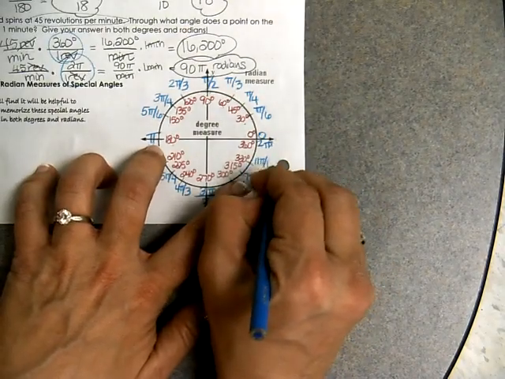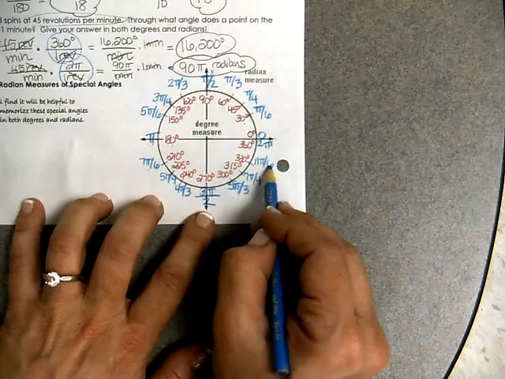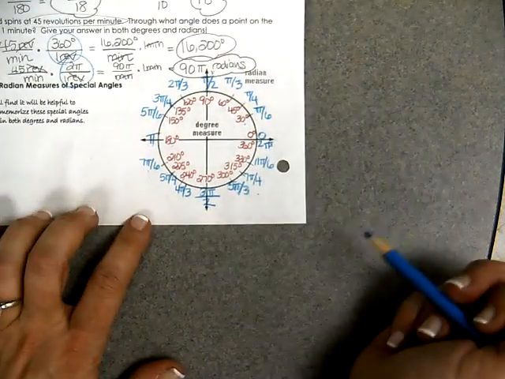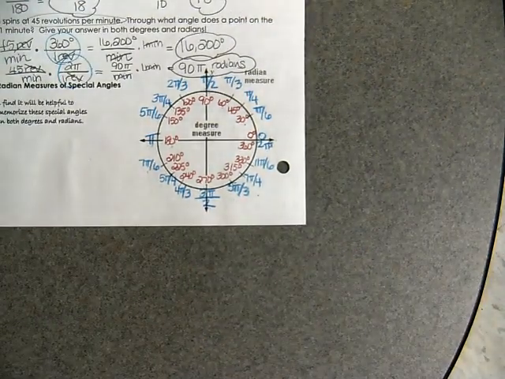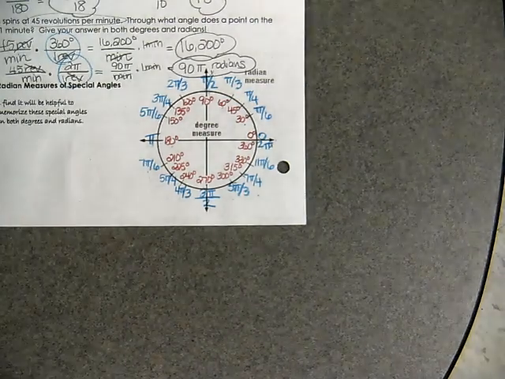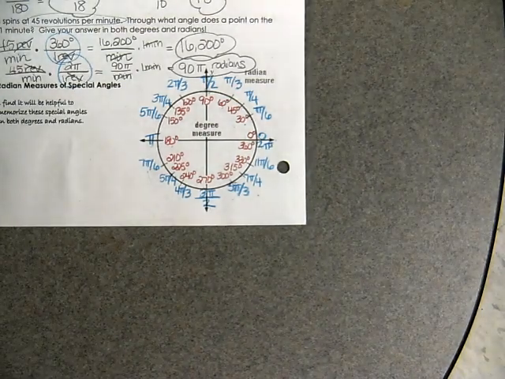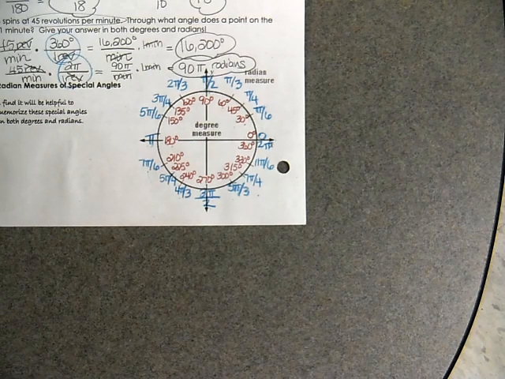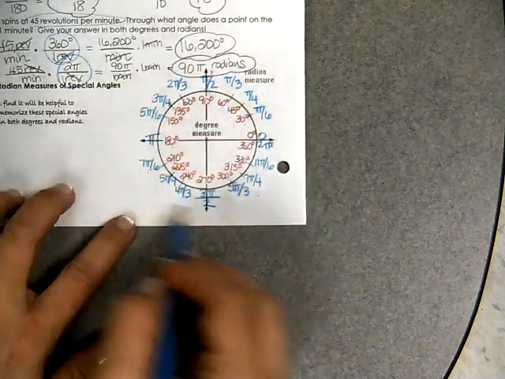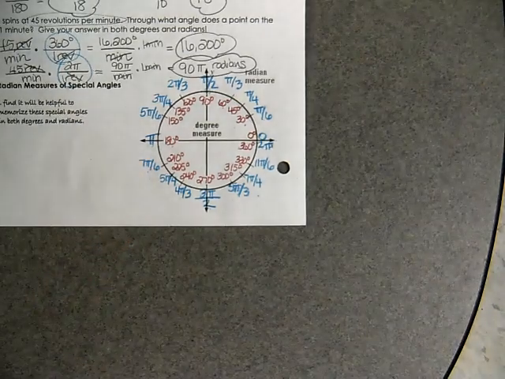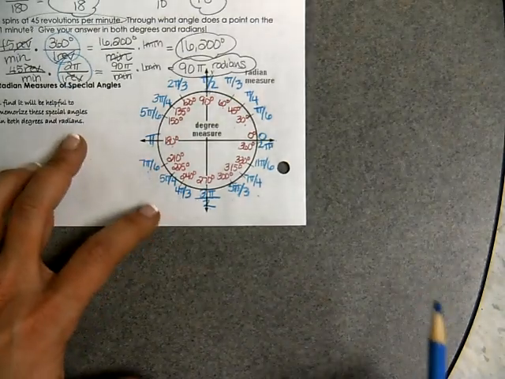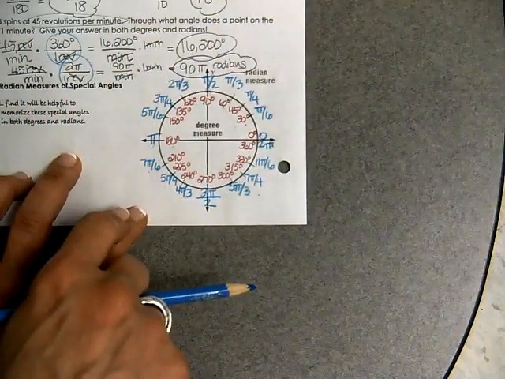11/6 doesn't reduce, and 12/6 is 2. And those are the special radian measurements of the unit circle. These will become more familiar to you over the next couple of days as we work with them. But these are definitely things that you're going to look at, and you will investigate patterns. And we have to flip to the front, so don't put things away yet.